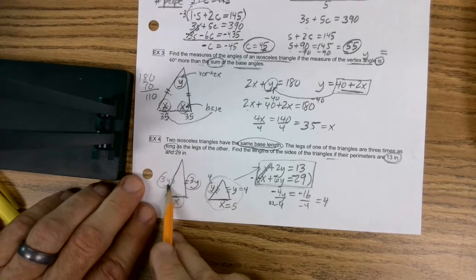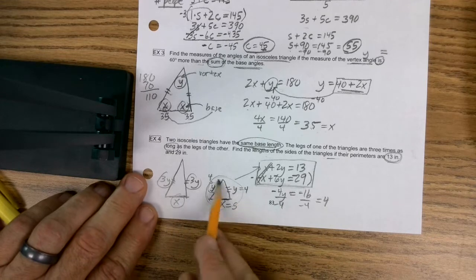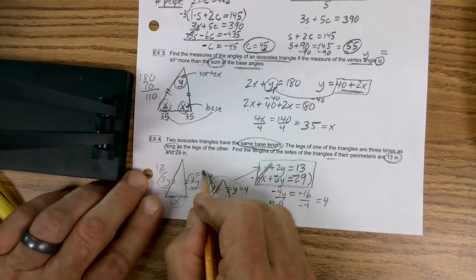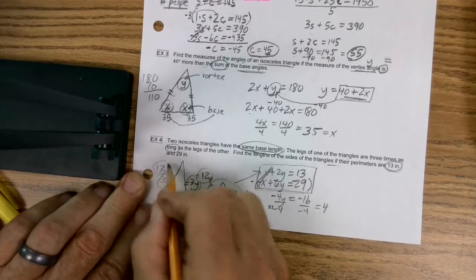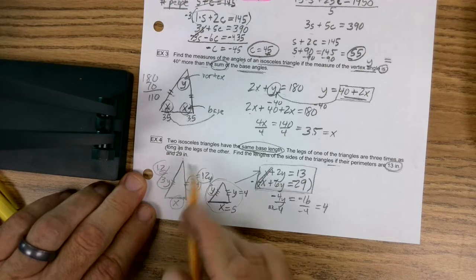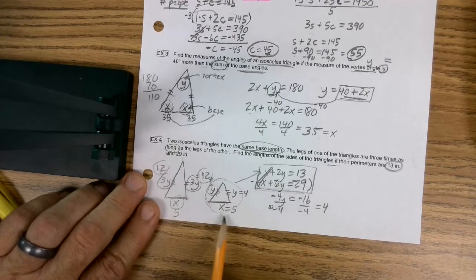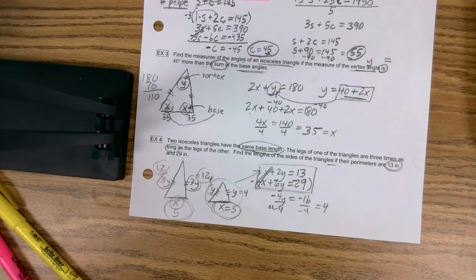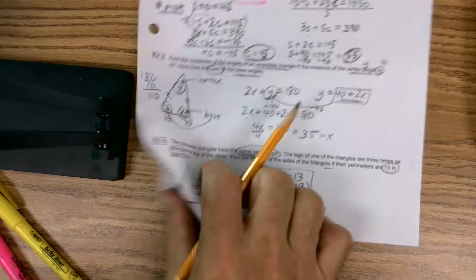Now I'm going to use the same logic over here. If y equals 4, that means these sides are 12, and this is 12. 12 and 12 is 24, and if I subtract that from 29, I get 5. Wouldn't that have been easier just to say, hey, weren't they the same? Yeah, but oh well. There we go.